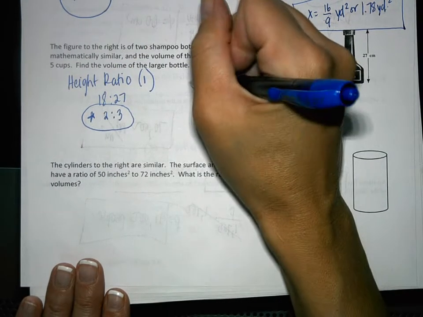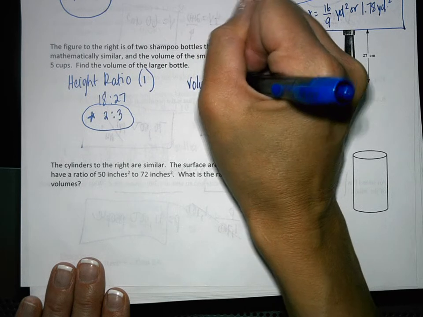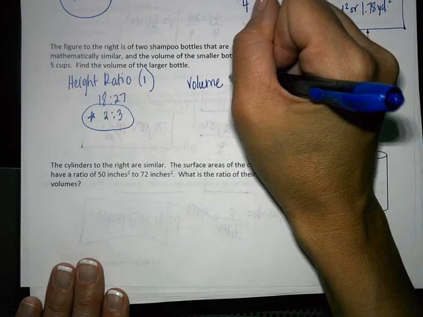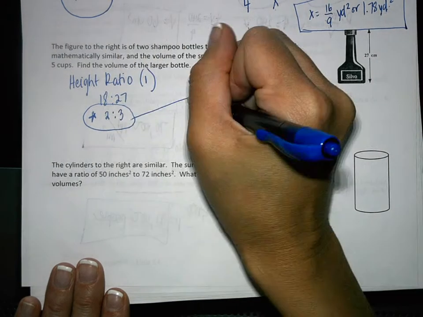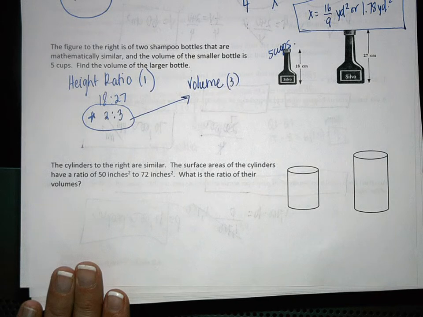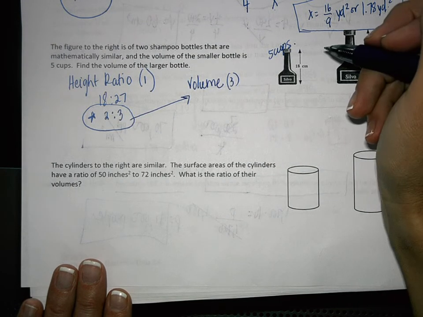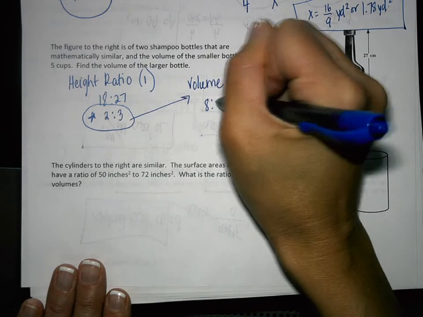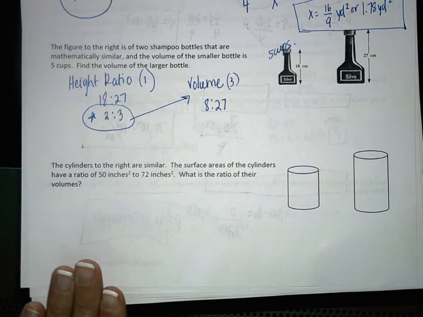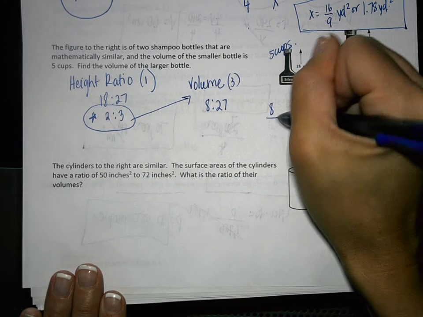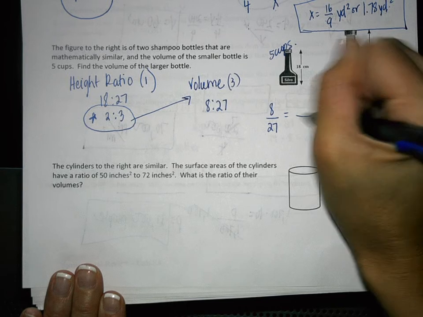Now we're going to be dealing with volume. Volume is what dimension? 3. So we have to take this value and cube each of them, which will make it what? Good, 8:27. So we use our ratio, 8/27 equals, and where should the 5 go?